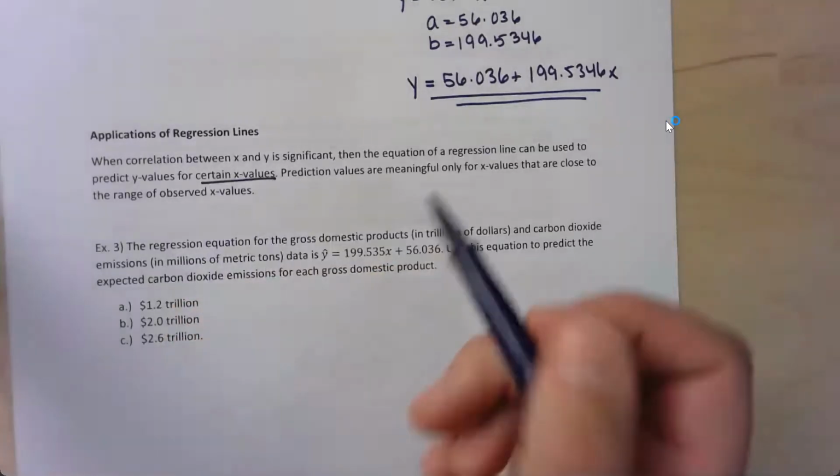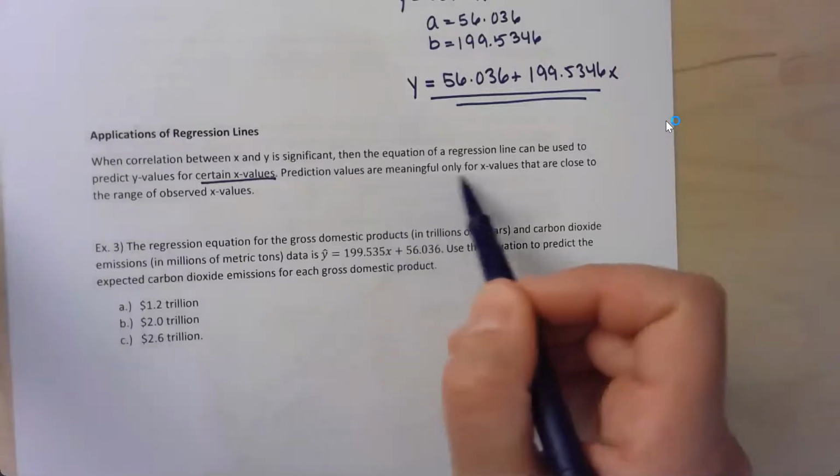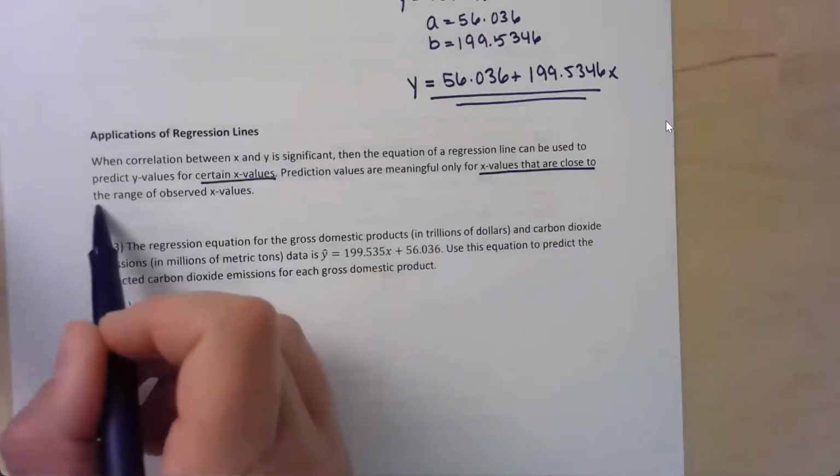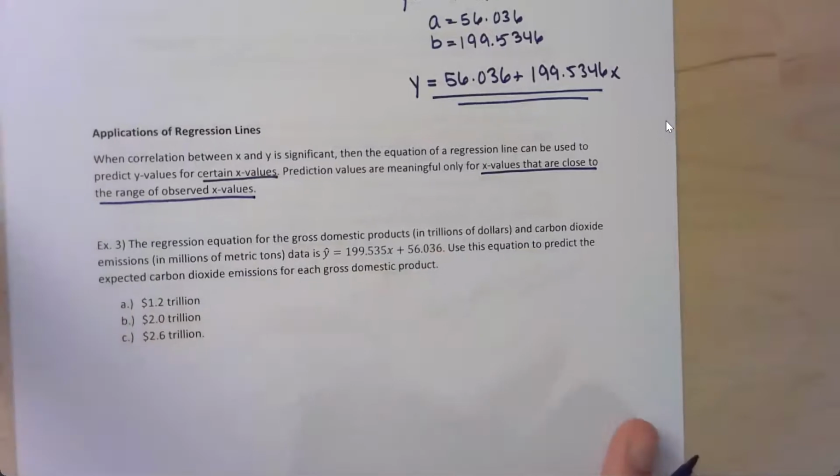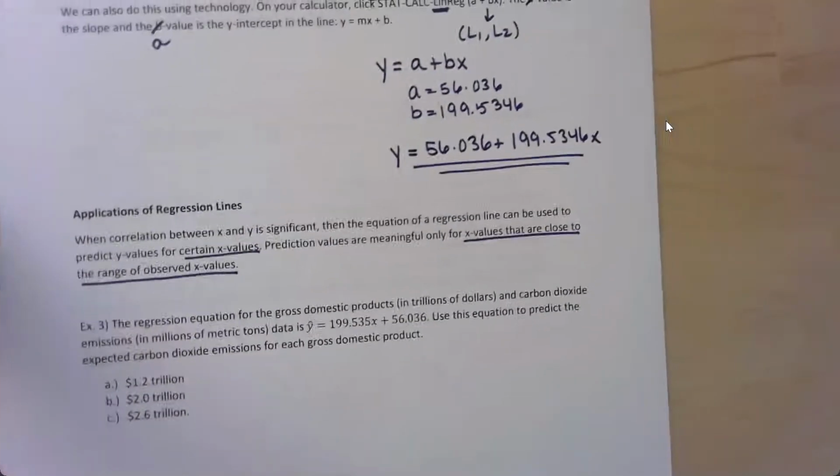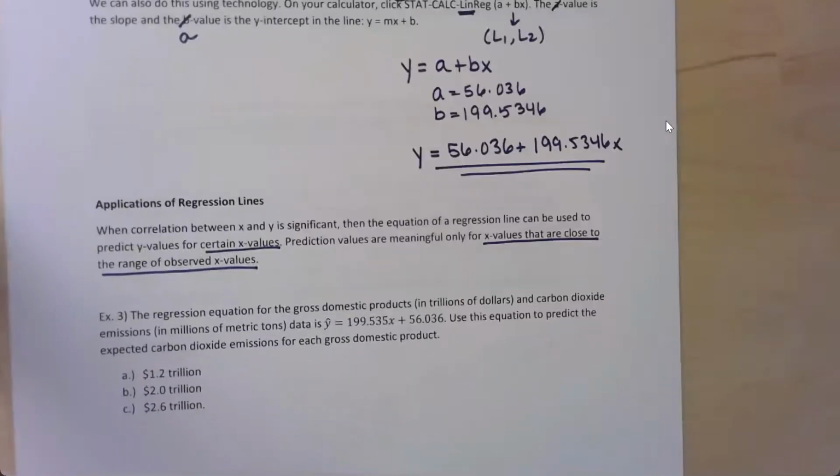You do want to be careful. Predictions are only meaningful for X values that are close to the range of observed values. So if you start choosing X values that are really far away from the original data set, then your predictions are not going to be as good here. So we do want to be careful.